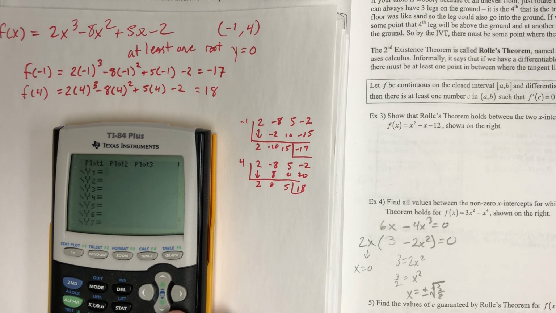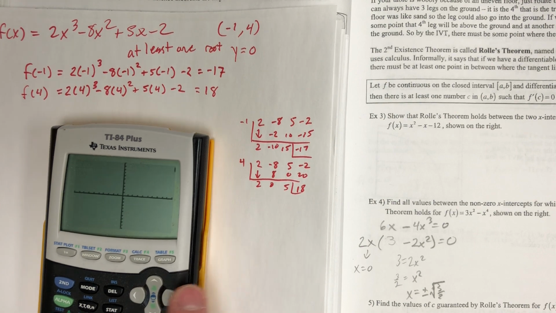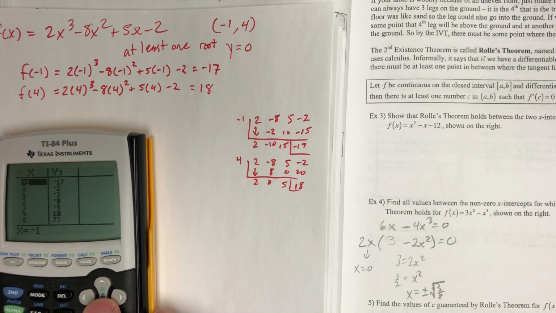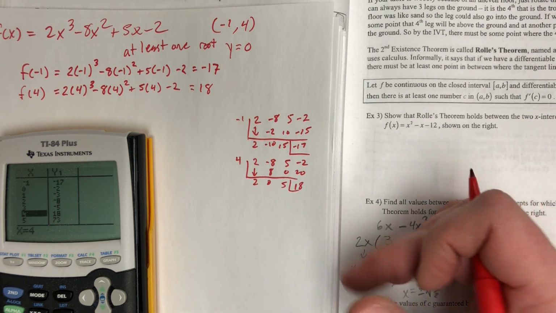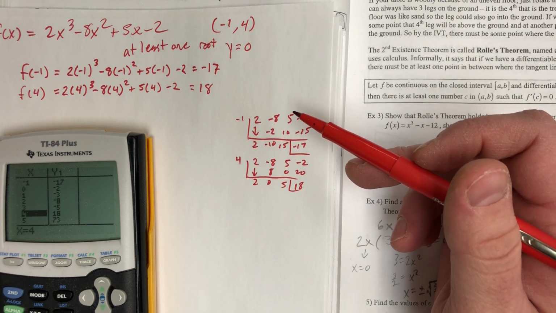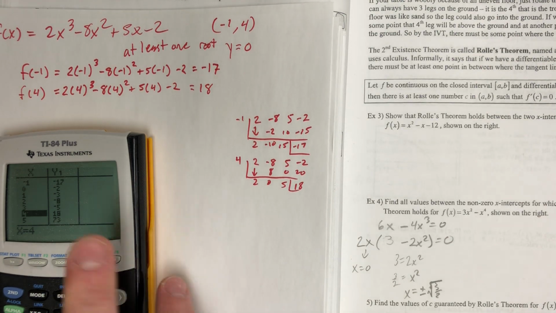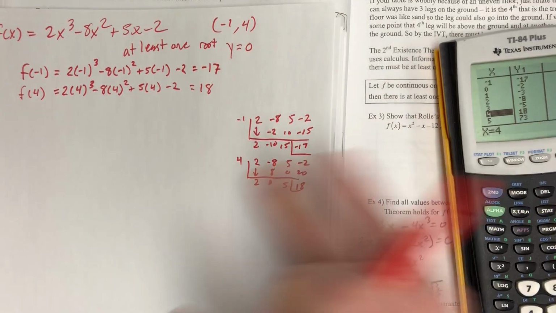It's one of those things you learn in pre-calc. Another thing we could do here is do the graph and then use the table. So for negative 1, I got negative 17. For 4, I got 18. I thought I would show you this. If you're not comfortable doing synthetic division, then I wouldn't do it. But synthetic division is easier than actually plugging this in and doing the arithmetic. Anyway, you got the numbers however you got the numbers.